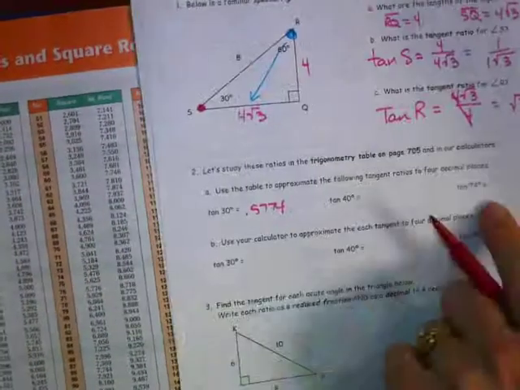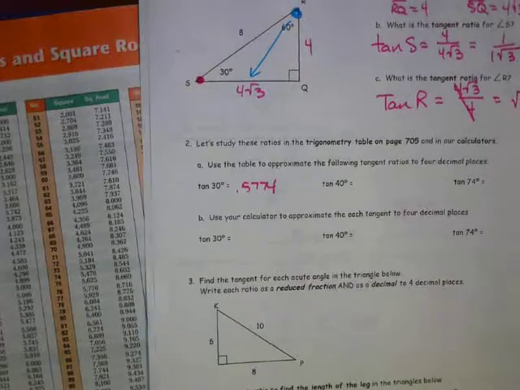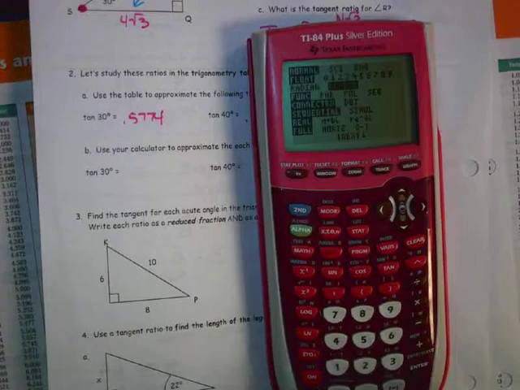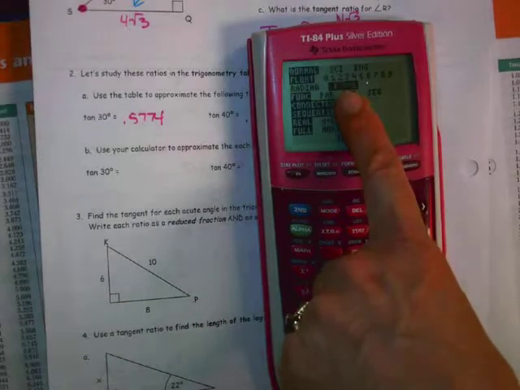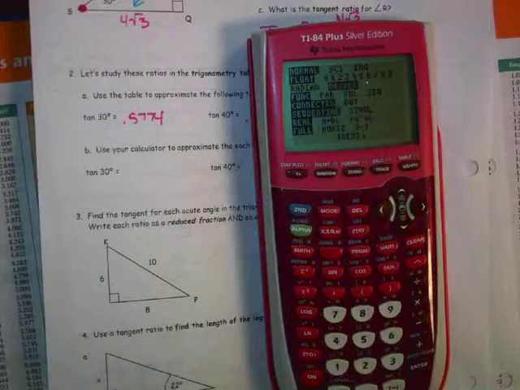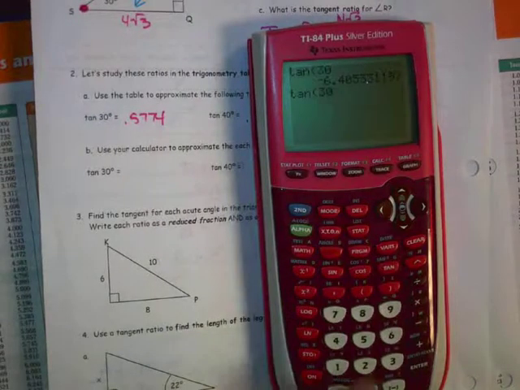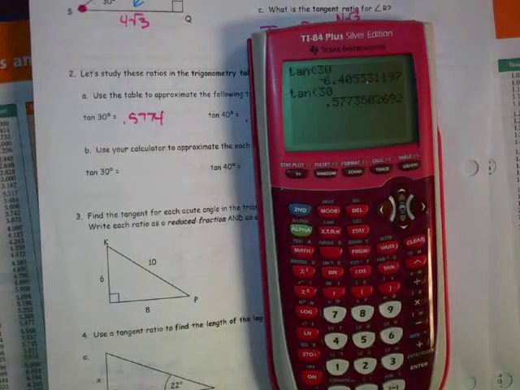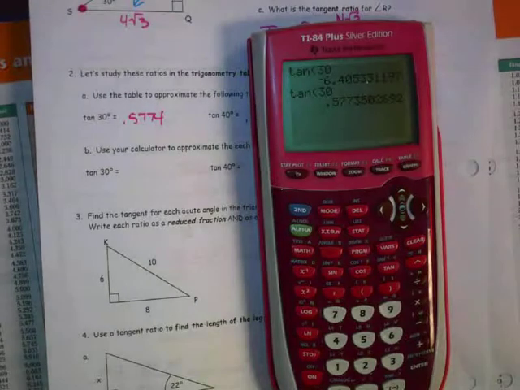Okay, you do 40 and you do 74. Find the tangent of 40 and find the tangent of 74. Push mode, and about 3 lines down, it's degree. So you arrow over and push enter. Now go back and try it again. Tangent of 30. And there it is. If you want it to work with degrees, you got to tell it. Work with degrees. Okay?